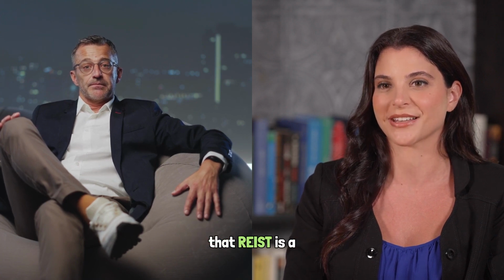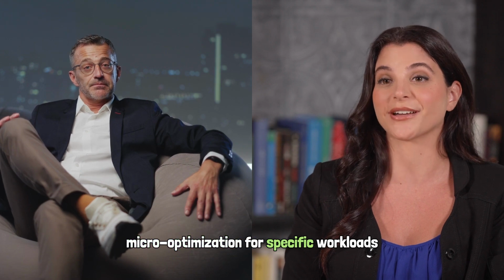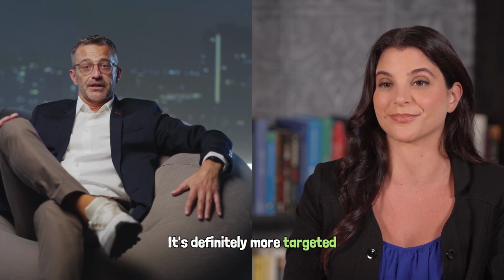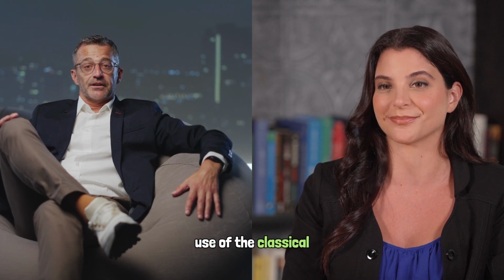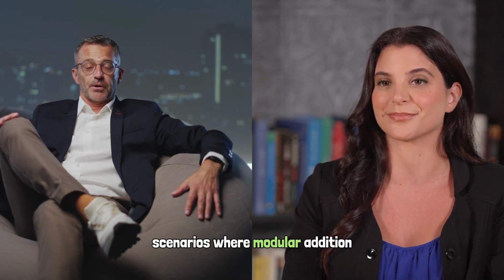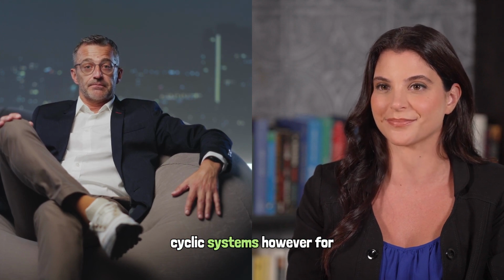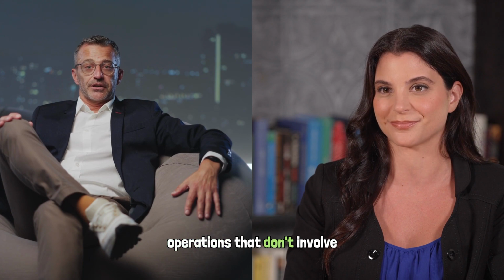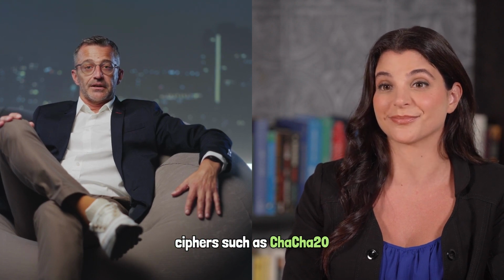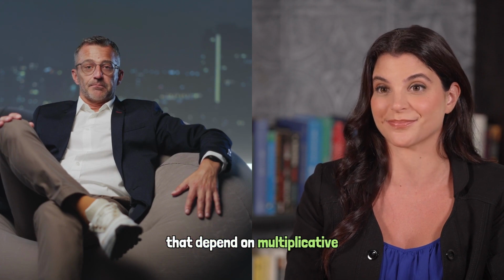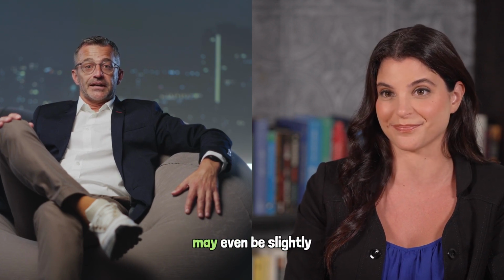But can we really say that REIST is a replacement for classical modular arithmetic? Or is it more of a targeted micro-optimization for specific workloads? It's definitely more targeted. REIST isn't a universal solution that replaces every use of the classical remainder. It shines in scenarios where modular addition is a bottleneck, like in cryptographic algorithms and cyclic systems. However, for operations that don't involve modulo reductions, like ARX-based ciphers such as ChaCha20 or hash mixing functions that depend on multiplicative diffusion steps, REIST doesn't provide any advantage and may even be slightly slower.